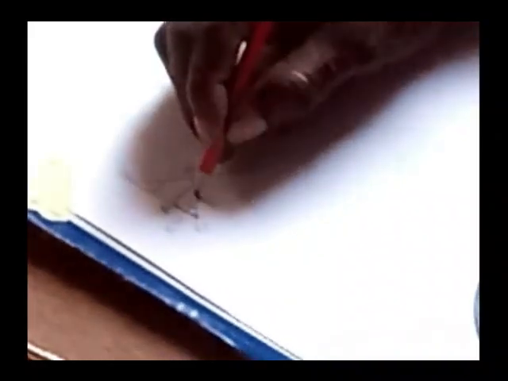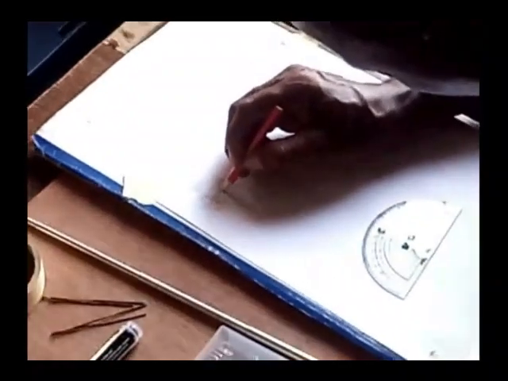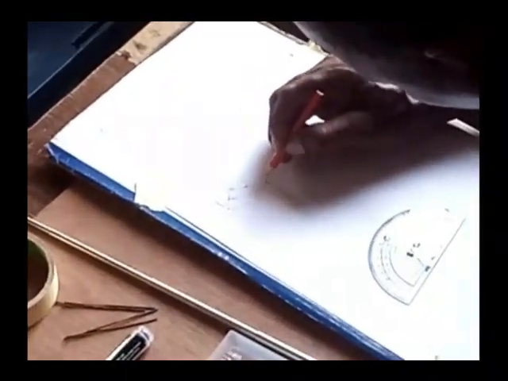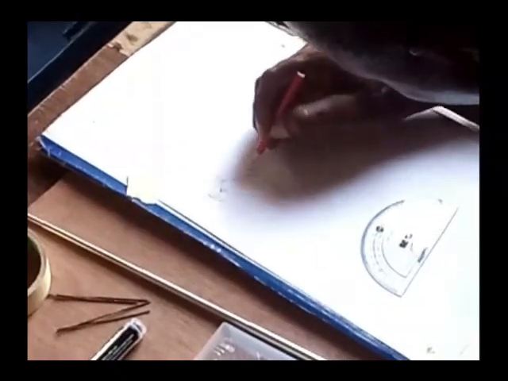So this is the incident ray. The arrow shows that it is incident. This is P1, P2, P3, P4. This is the reflected ray. That is the end of the first one.